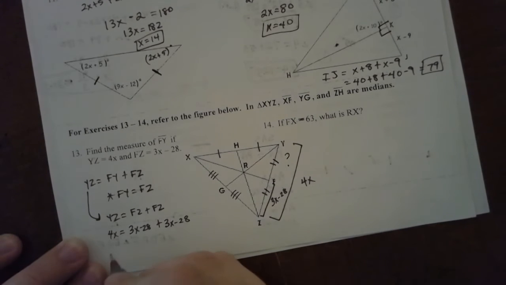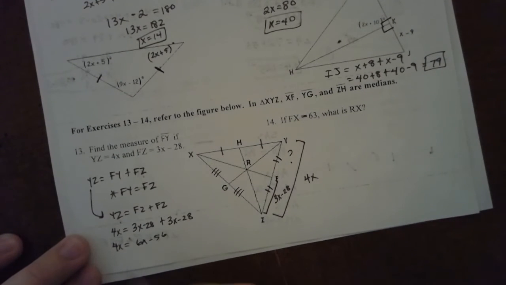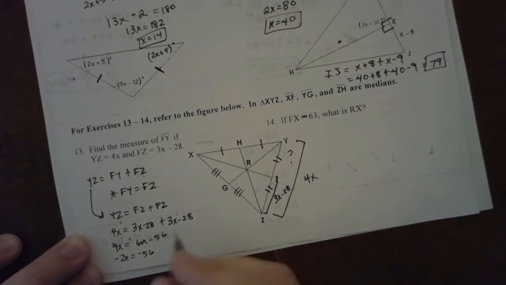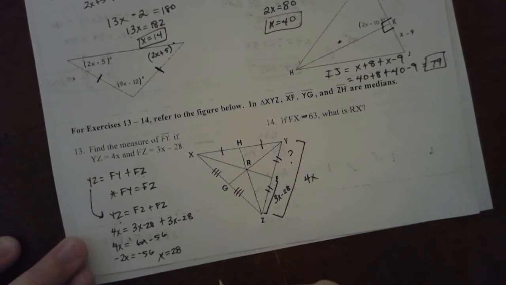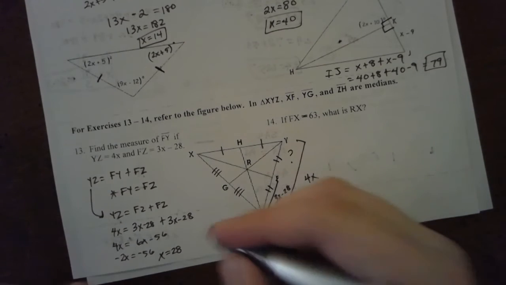So combine our like terms on the right side. We have 4x is equal to 6x minus 56. Get all my x's on the left. Negative 2x is equal to negative 56. And then divide by negative 2, and we get x is 28. But now we got to look back in our problem and see what did it ask us for. It asked us for FY. Okay?